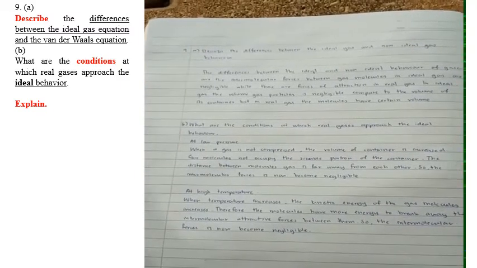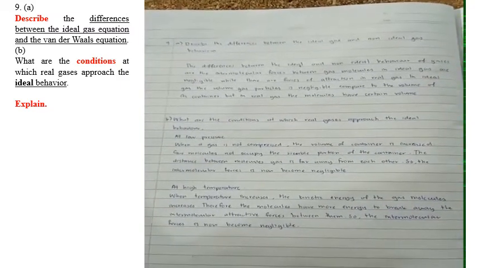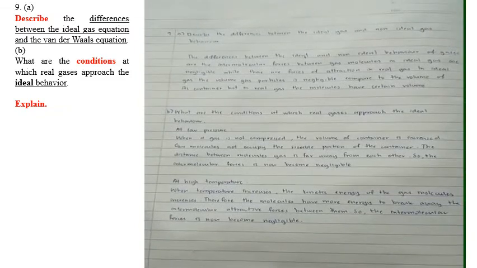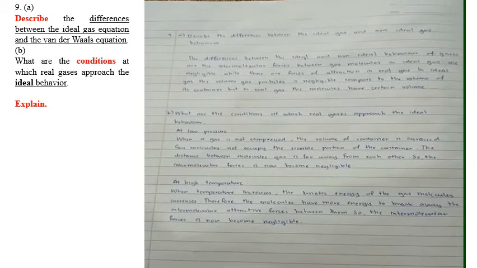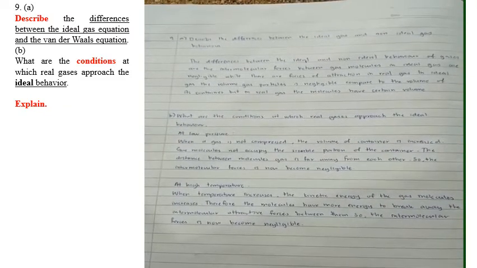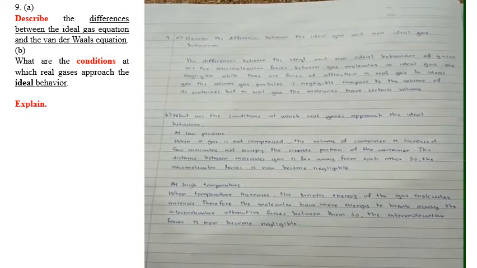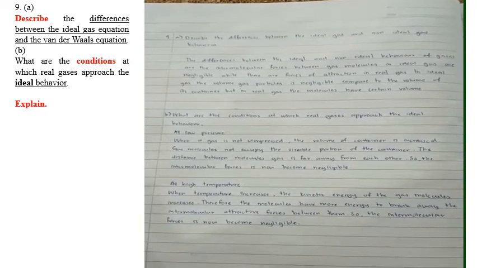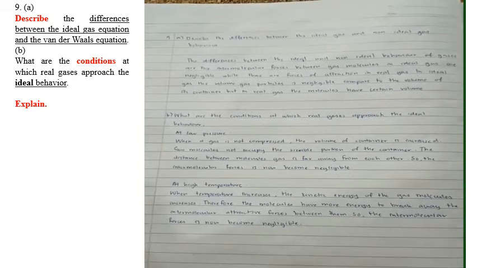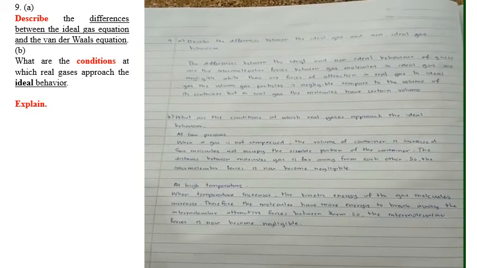And at high temperature, when temperature increases, the kinetic energy of the gas molecules increases too. Therefore, the molecules have more energy to break away the intermolecular attractive force between them. So the intermolecular forces now become negligible.